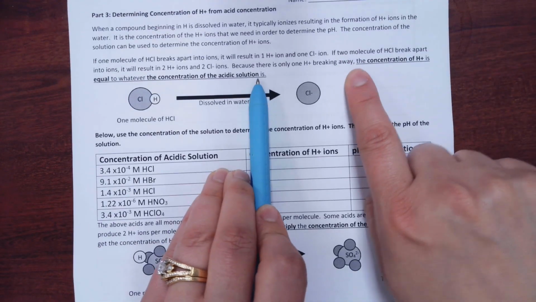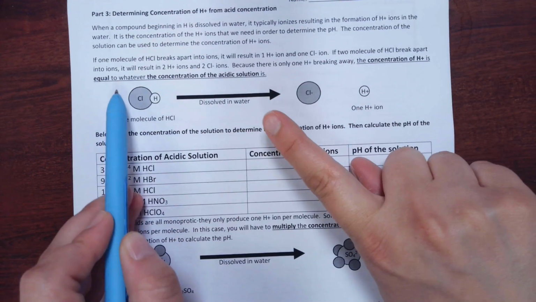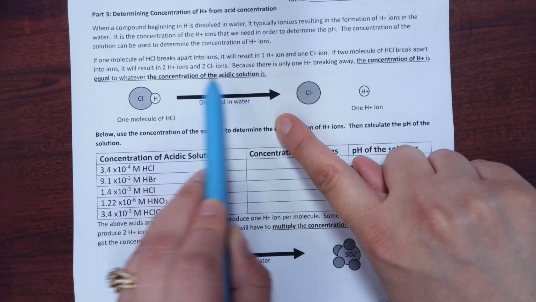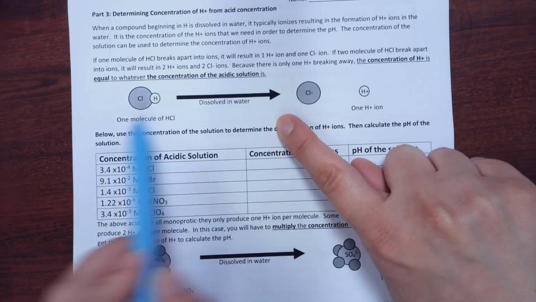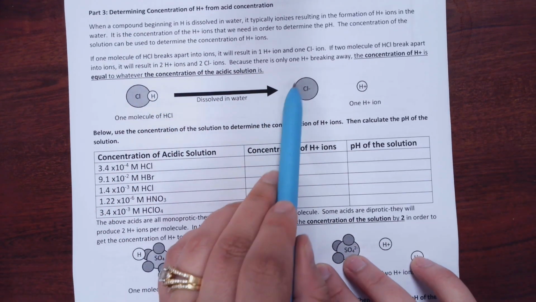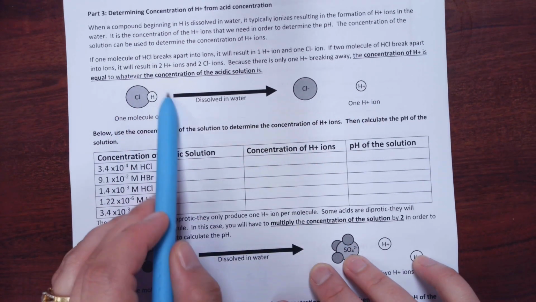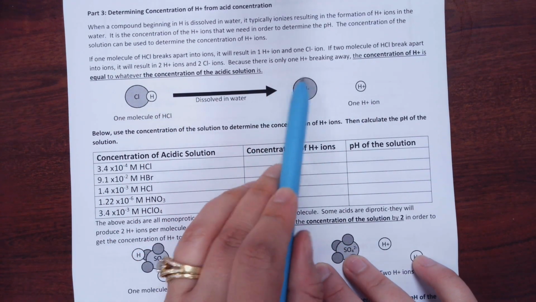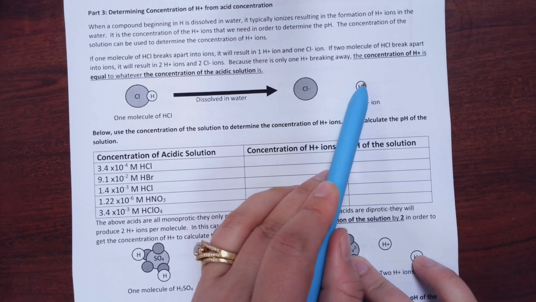All right, so write down that sentence. The concentration of H+ is equal to whatever the concentration of the acidic solution is. Okay, and here's a picture of it. You might want to draw this picture in your notes as well. Okay, one molecule of HCl, you dissolve it in water, it breaks apart into a Cl- and an H+.